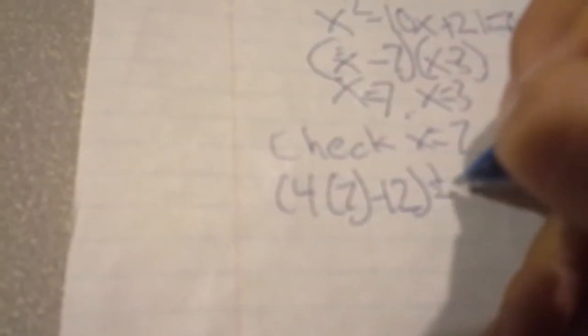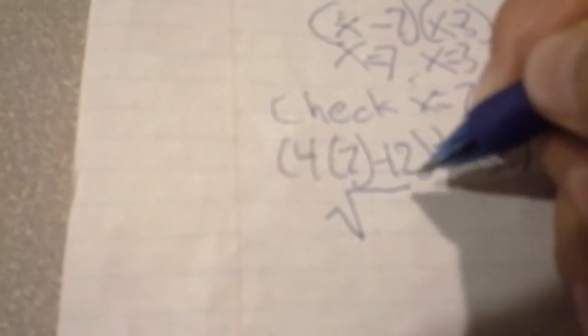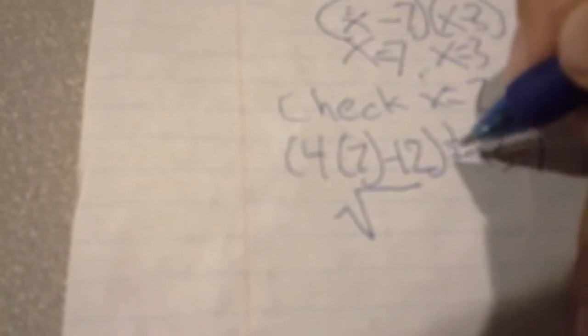And when I check, I will plug 7 in for x. So 4 times 7 minus 12 to the 1/2 plus 3 is equal to 7. So that's 4 times 7, 28, minus 12, 16 to the 1/2 power. And remember that the bottom of the power, when it is a fraction, is the root.